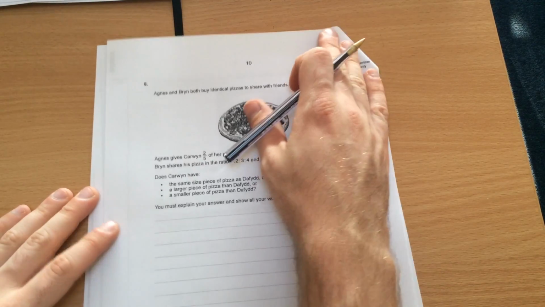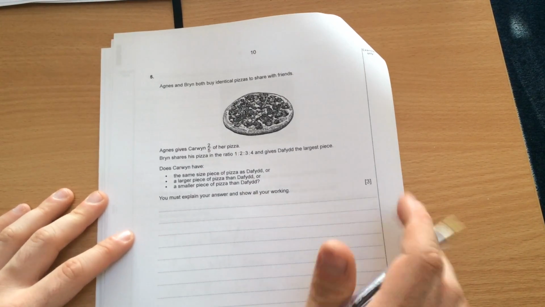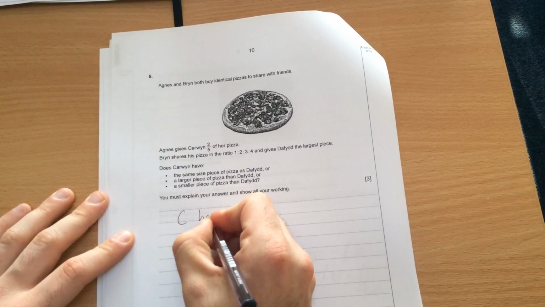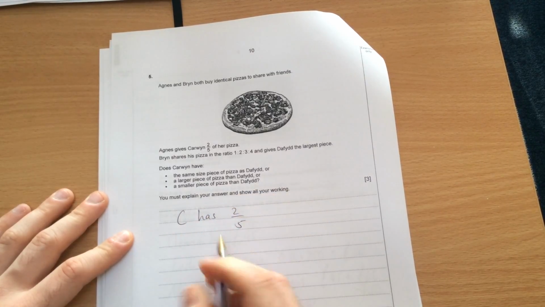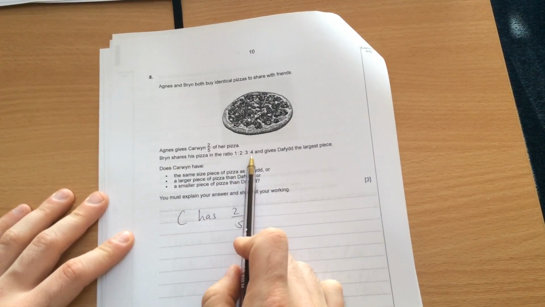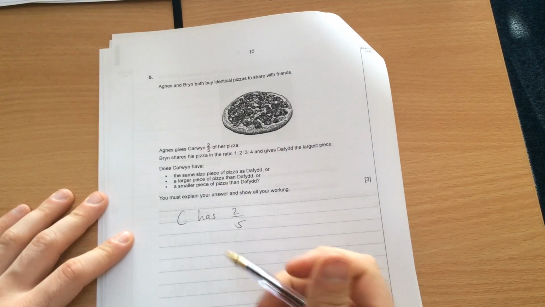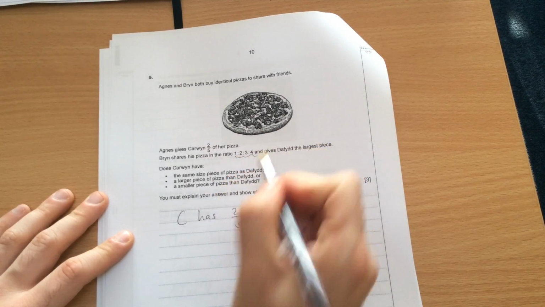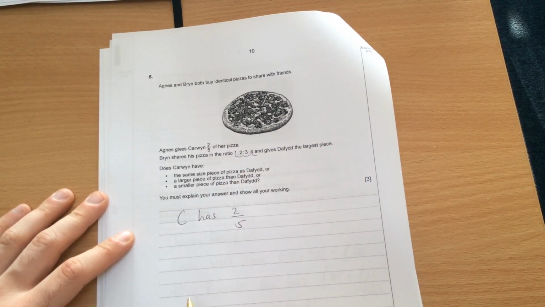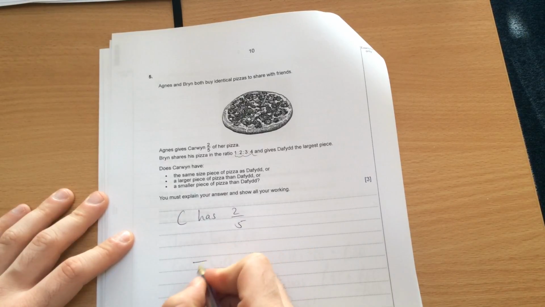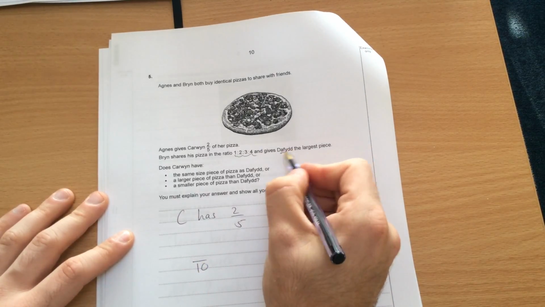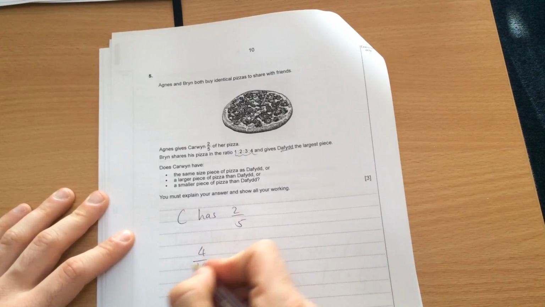Question number 5. So Agnes gives Carwyn 2/5 of a pizza. So C has 2/5. And then Bryn shares his pizza in the ratio 1, 2, 3, 4, and David gets the largest piece. So if we talk about Bryn's pizza in terms of fractions, there are 10 slices in his pizza, and David is getting the largest piece, so David is getting 4.